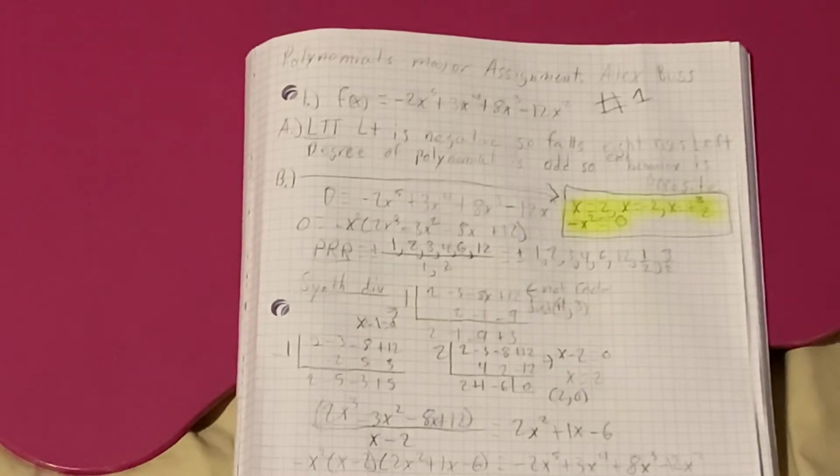Letter B says find the x-intercepts. For each intercept, state whether the graph crosses the x-axis or just touches and turns. Explain how you know this to be true from your work.